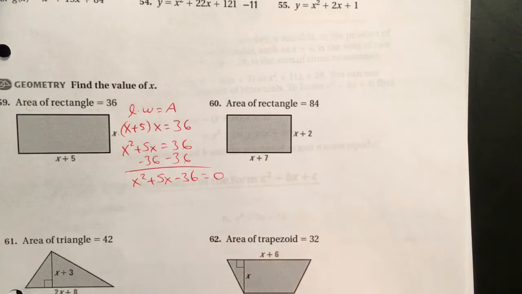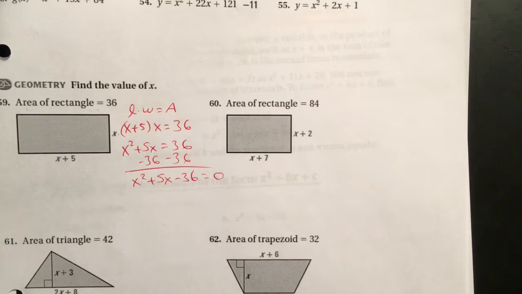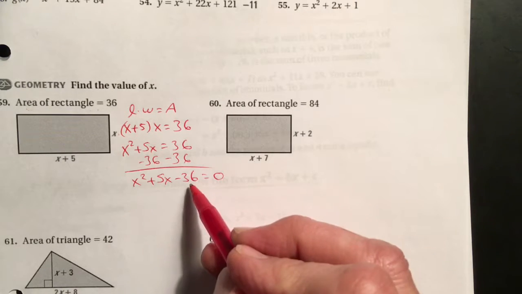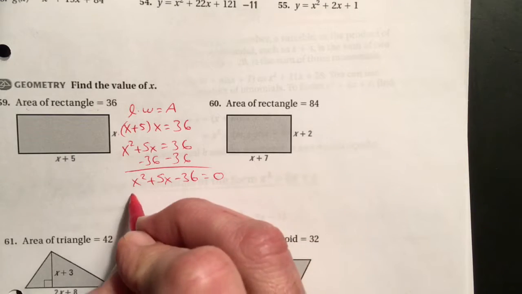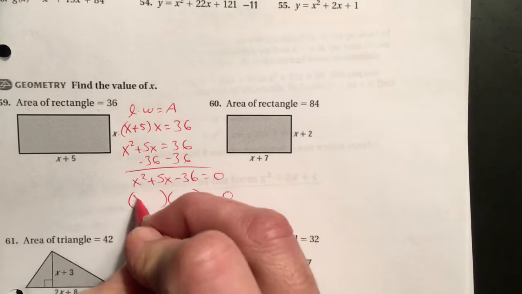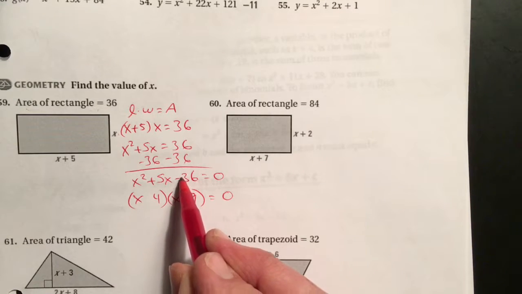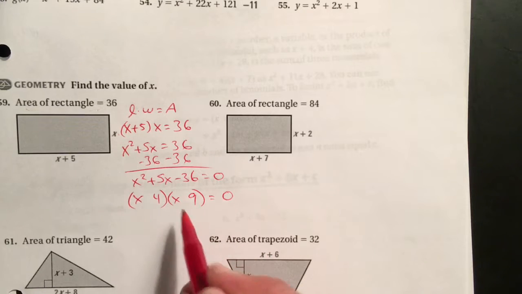All right, so now we're doing reverse FOIL. 36 factors. Let's see. Well, again, we've done enough. Hopefully, you see that 4 and 9 will get you the 5. So we build our binomials. Don't forget the equals 0. x, 4, and 9. The sign's negative, so this sign goes to the big number, which is the 9.